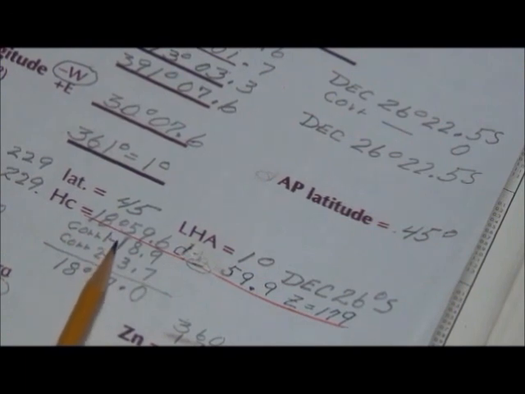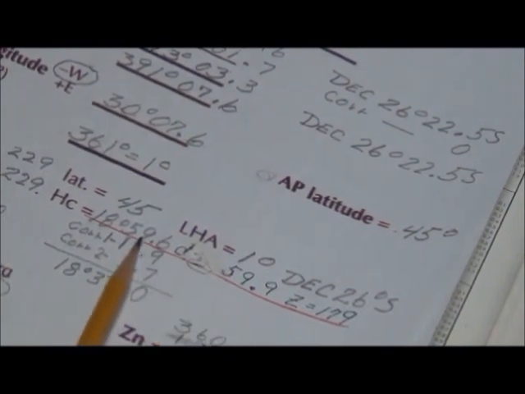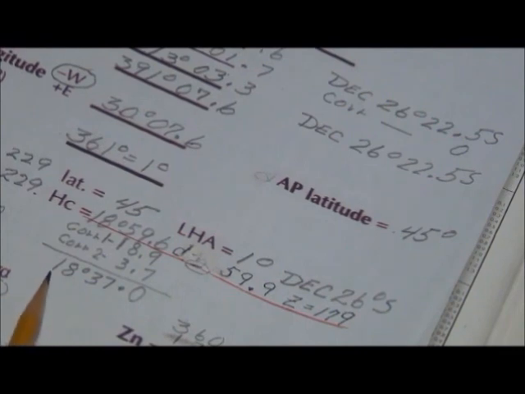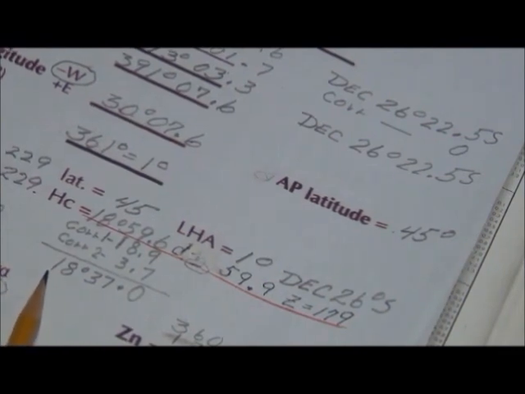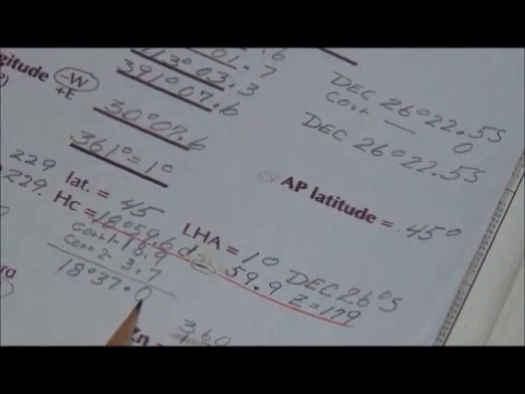Now these were minus because this was a minus. So then we subtract these two figures from the computed height, and we get the computed height total of 1837.0. So that's where the things come from.